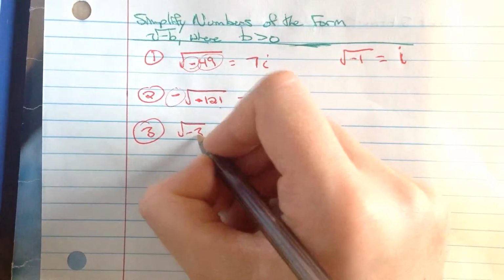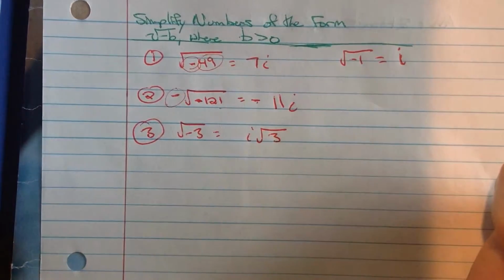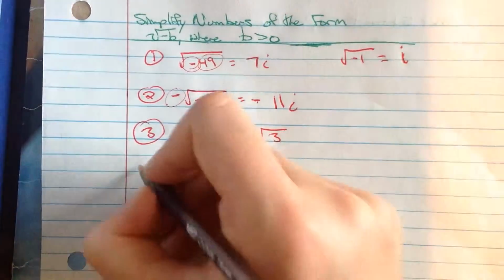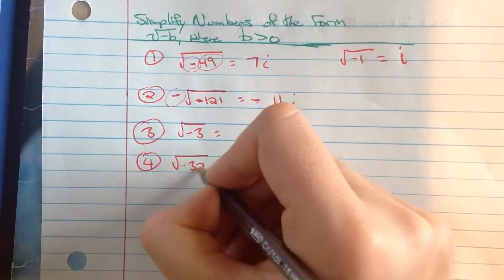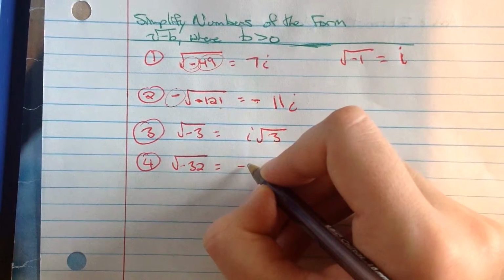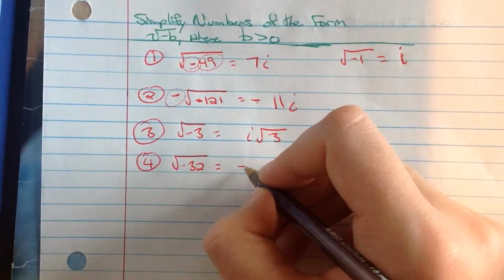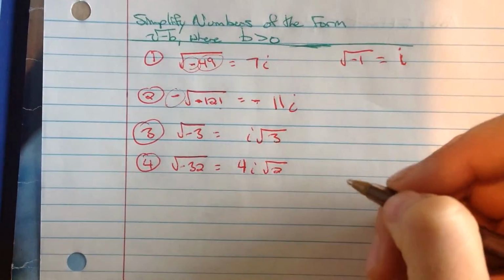The square root of negative 3 is i square root of 3. So that negative comes out and becomes an imaginary. The square root of negative 32 is 4i square root of 2.